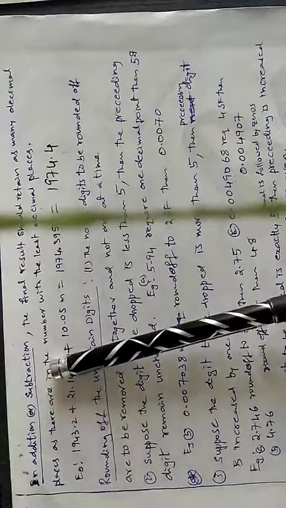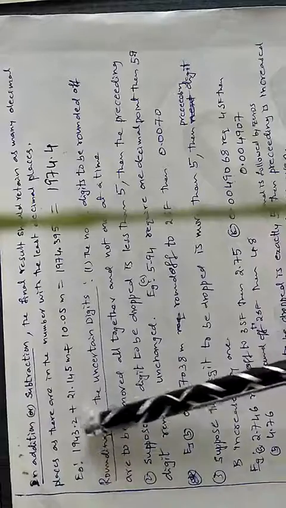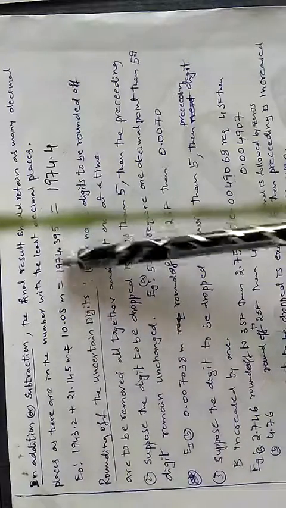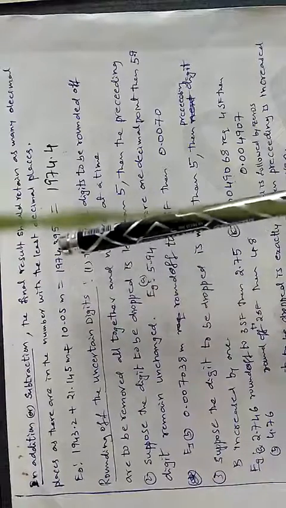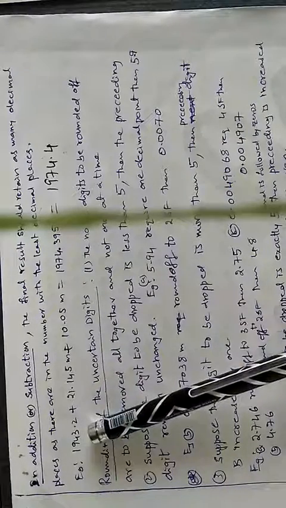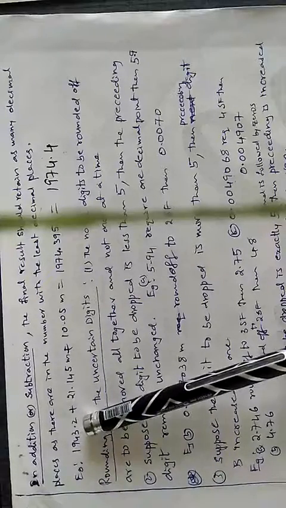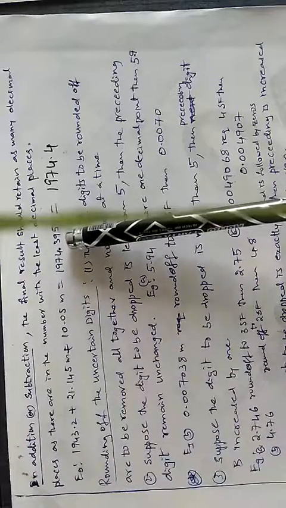In addition and subtraction, whenever you are adding, see three physical quantities. This physical quantity has one decimal place, this has three decimal places, and this has two. If you add it, final answer is this one. But the final answer must contain as many decimal places as there are in the number with the least decimal places. Here, this number has 0.2 only, so one decimal place. So the final result also must contain the least decimal places.